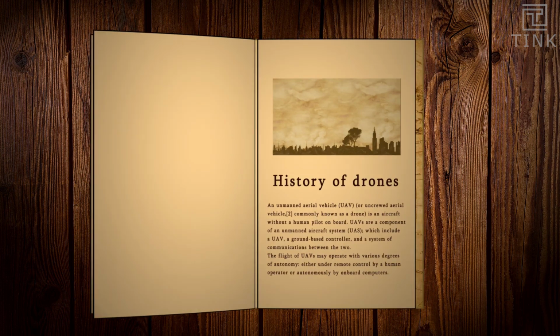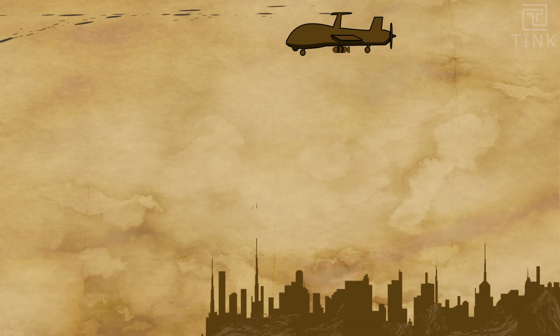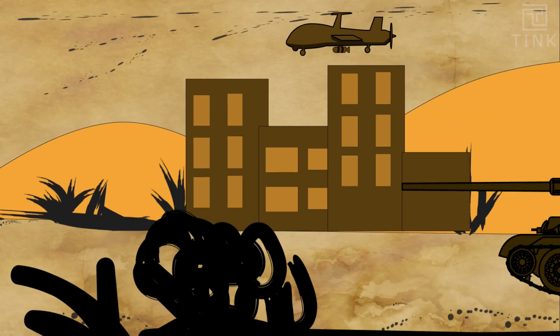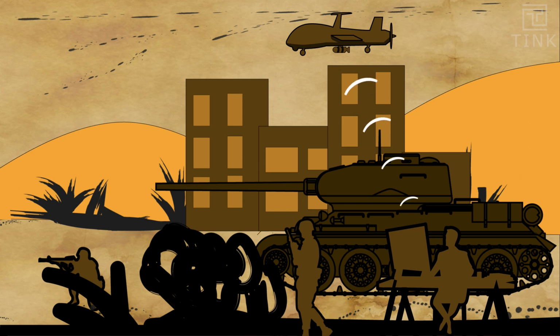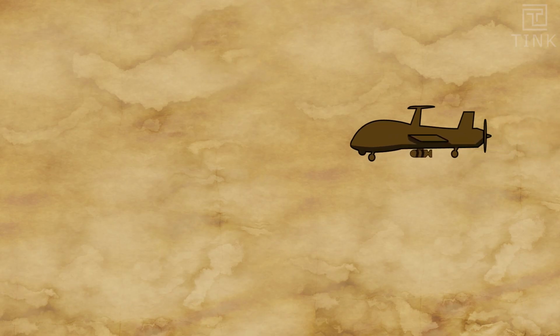Back in the 1920s, right after the First World War, the world superpowers started to focus their research on unmanned vehicles to explore their potential for conducting military operations, mainly to conduct clandestine surveillance of enemy operations and to conduct aerial bombing.